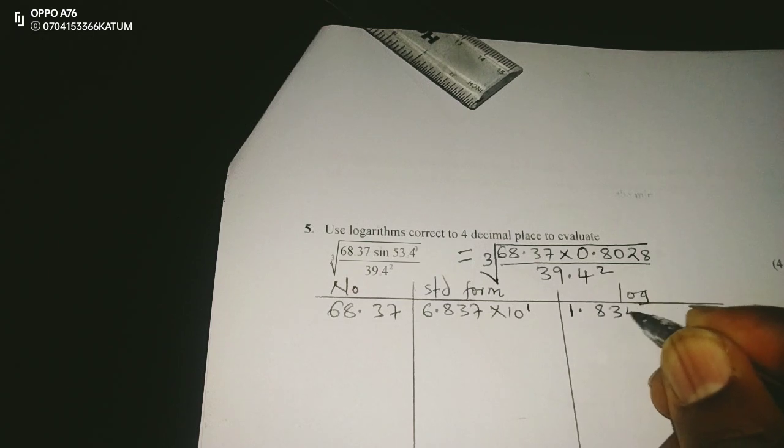Then I read the log of 6.837. This is going to be 8349. Remember, it is to 4 decimal places as indicated.